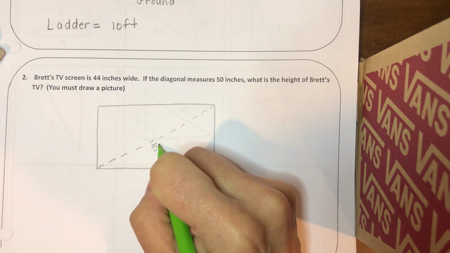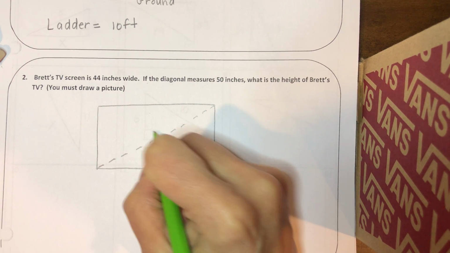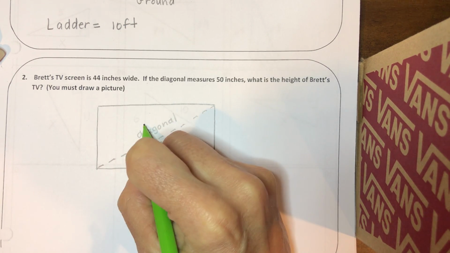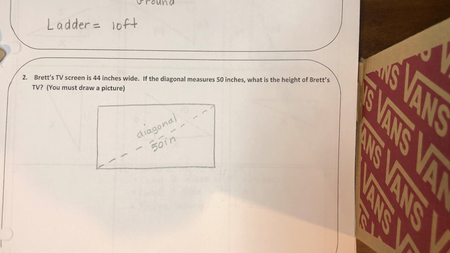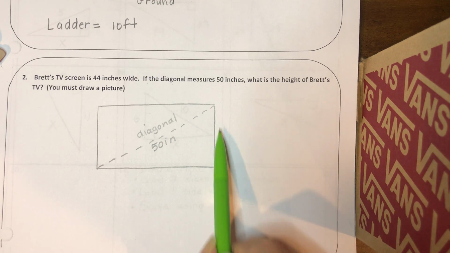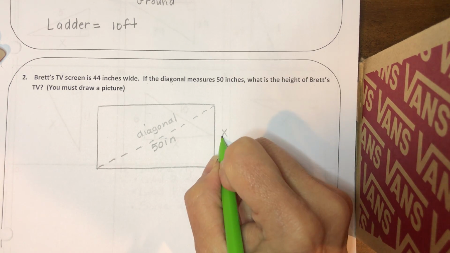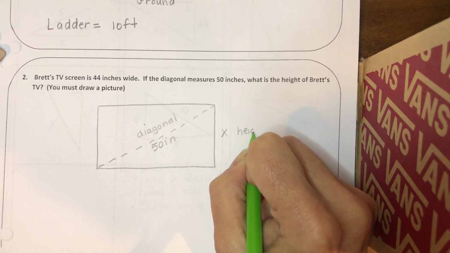This is 50 inches. This is our diagonal. They want to know what the height of the TV is. So if we don't know what the height is, we're going to call that x. That's the height.